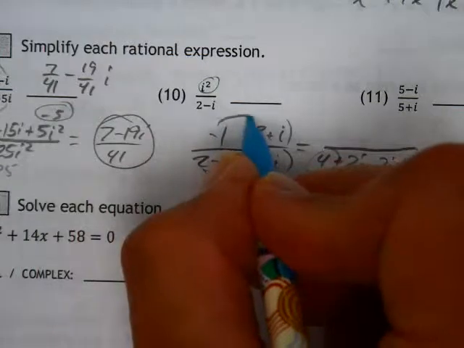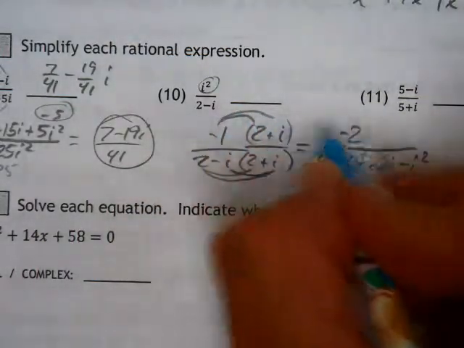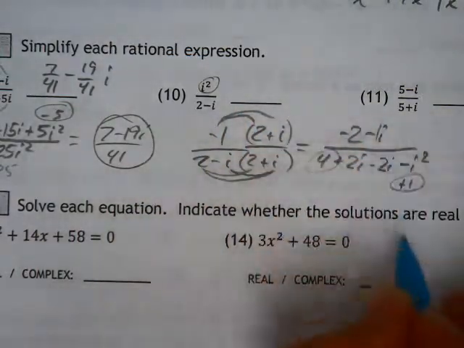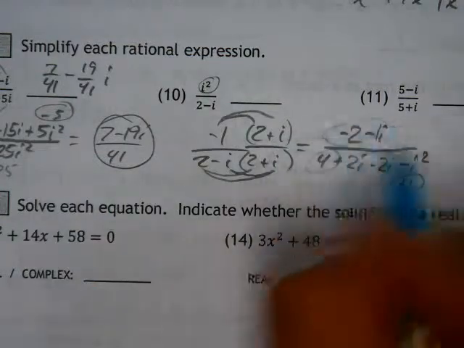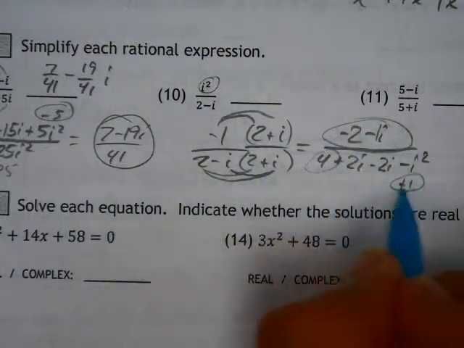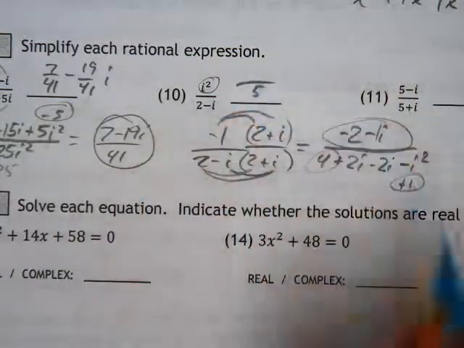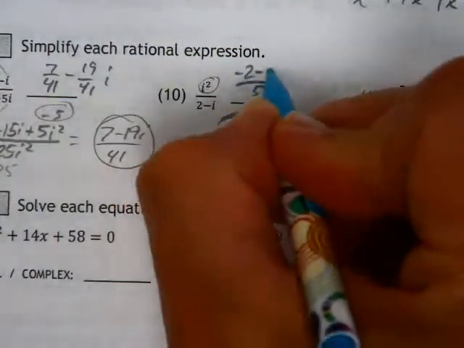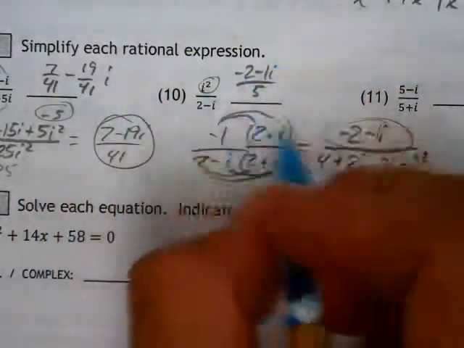Now, up top, that's a -2, and that is a -i, or -1i. So if we have that on top that doesn't reduce at all, we have a 5 on the bottom. You got your 5, you got your -2 minus 1i. That is an acceptable final answer.